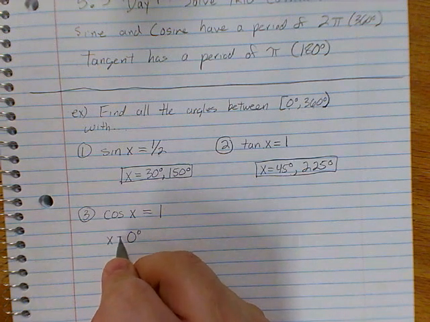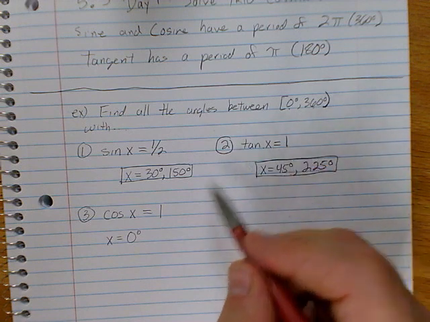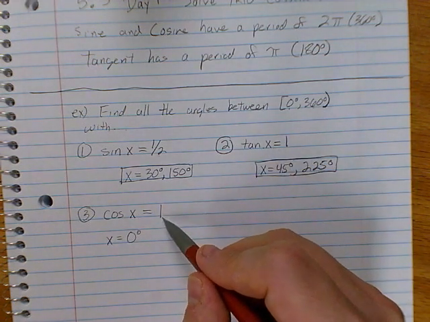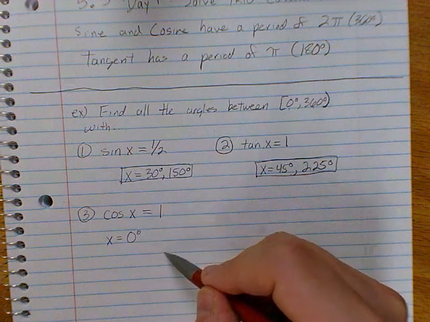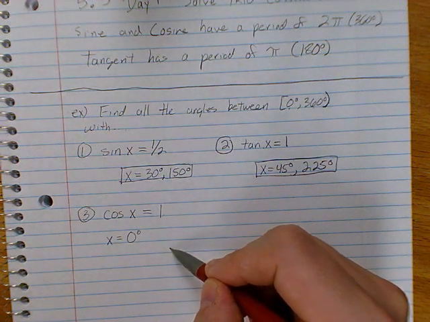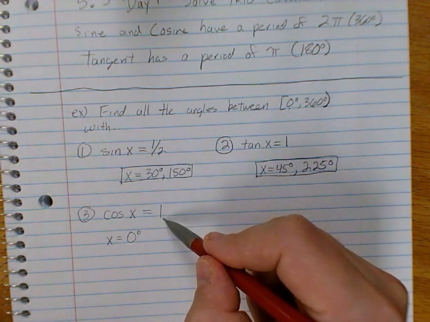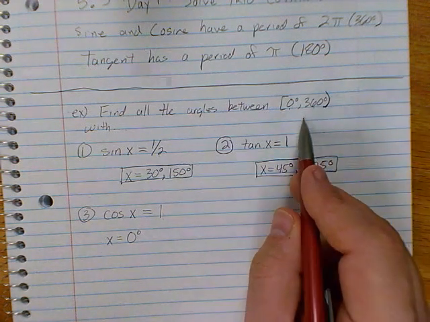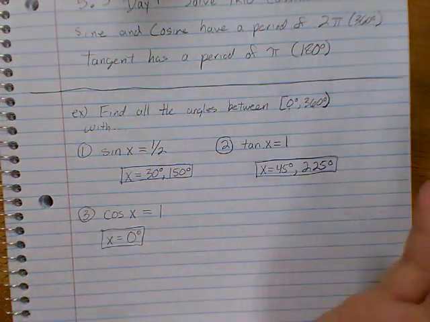Well, the issue is this is one of your four corners. Now at 90 degrees, cosine is 0. At 180, it's -1. At 270, it's 0. And at 360, it's back to being 1. But since that's not in our domain that we're allowed to use, this is the only answer you would put for this problem.